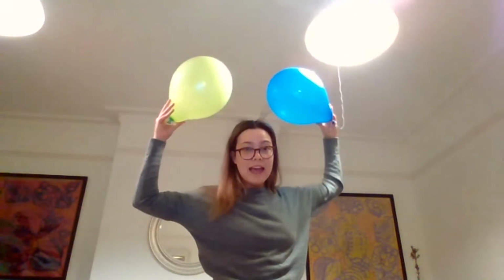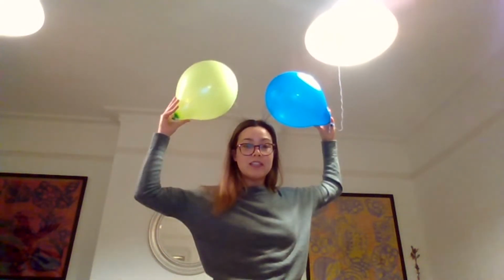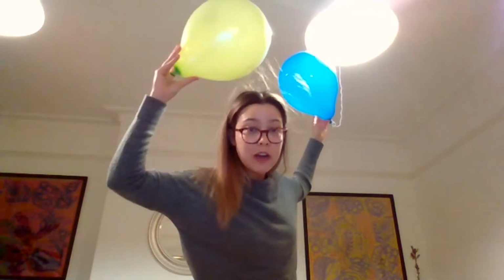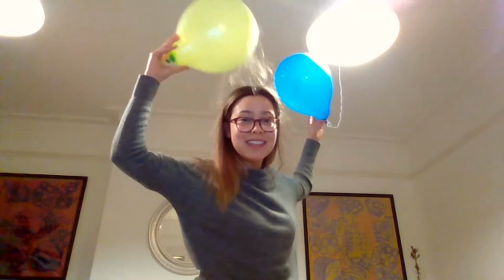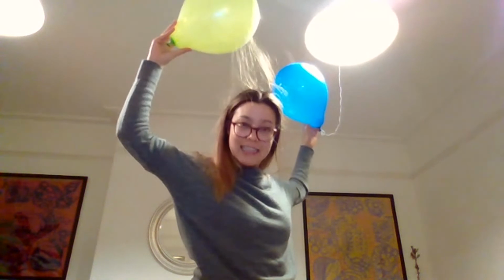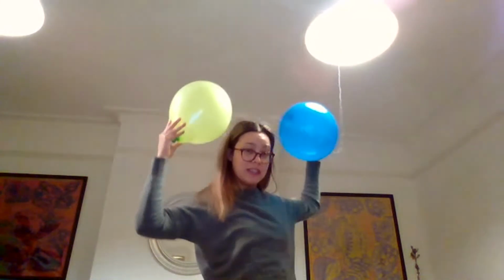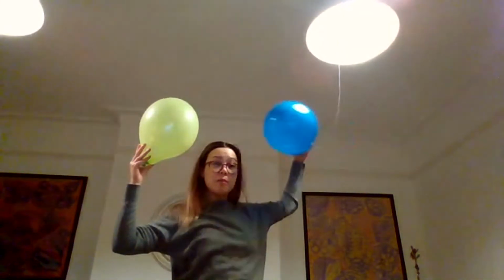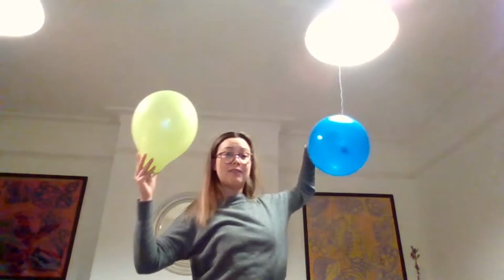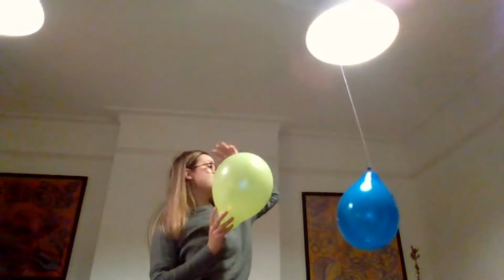And you can see my hair is standing up. So the balloon is negatively charged and my hair is positively charged. And so my hair is attracting to the balloon. Crazy scientist hair here.